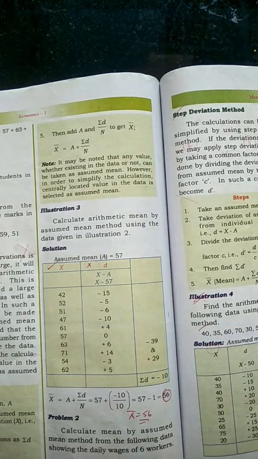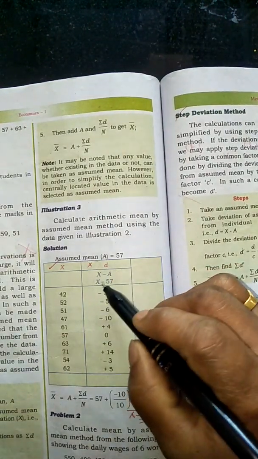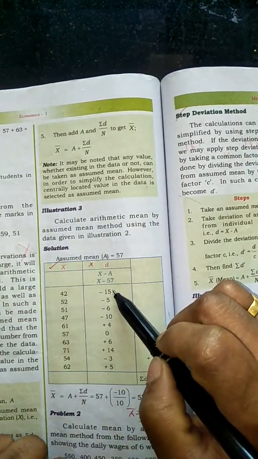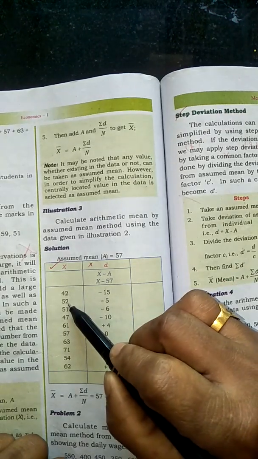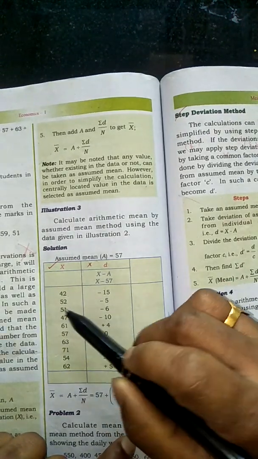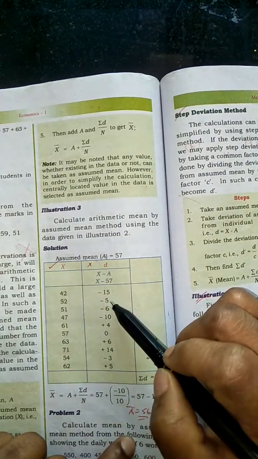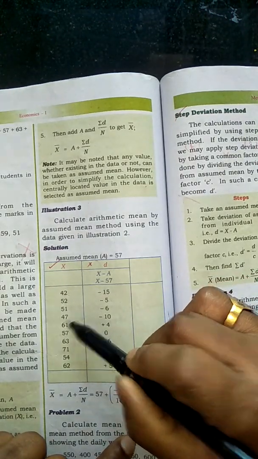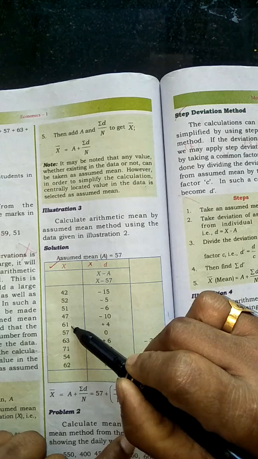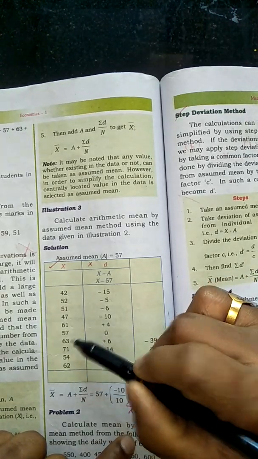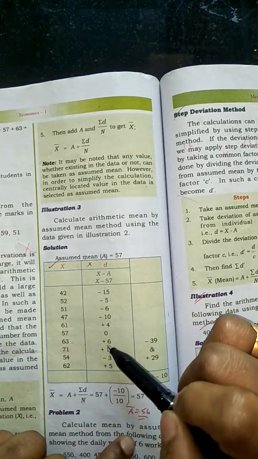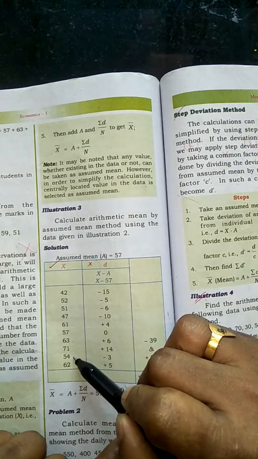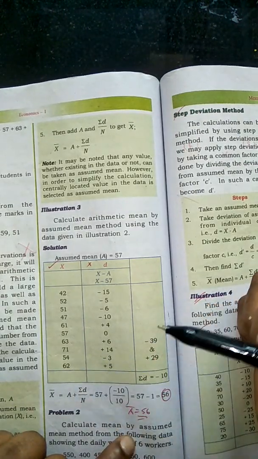What is the formula to calculate d? d is equal to x minus a, and a is 57. The x values are here. 42 minus 57, you will get minus 15. 52 minus 57, you will get minus 5. 51 minus 57, you will get minus 6. 47 minus 57. 61 minus 57. 57 minus 57. 63 minus 57. 71 minus 57. 54 minus 57. 62 minus 57.